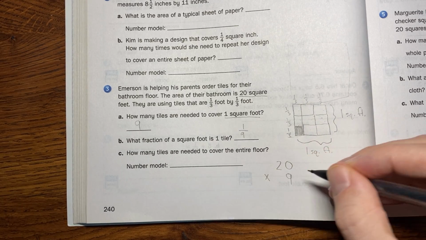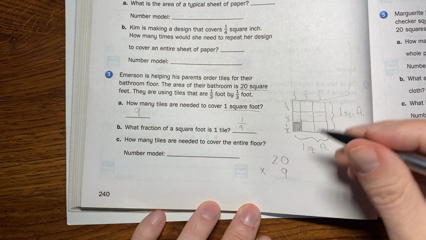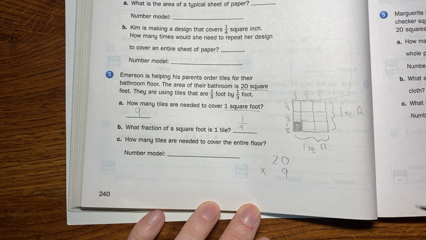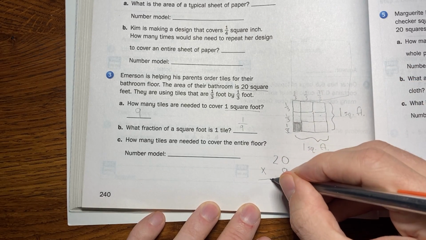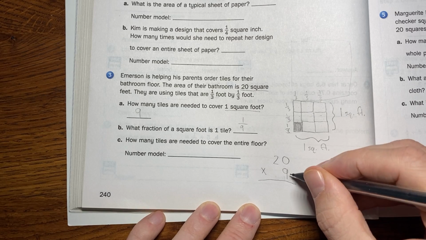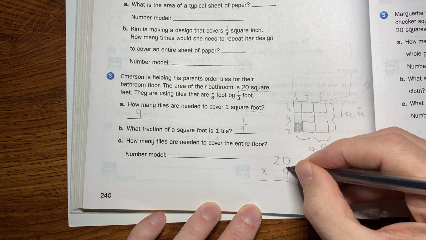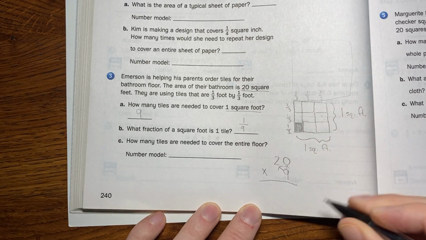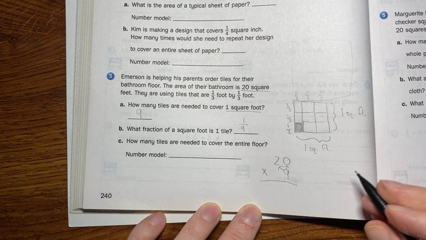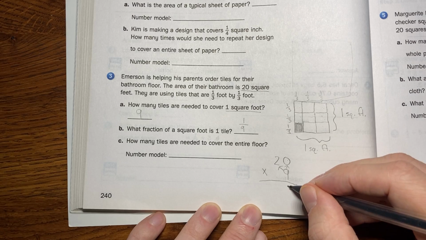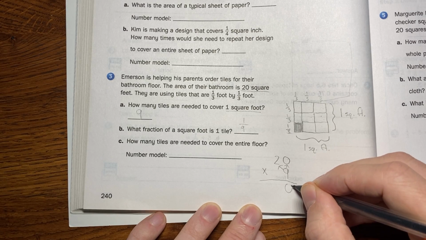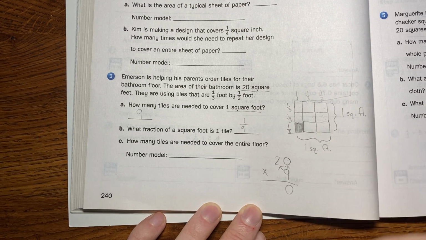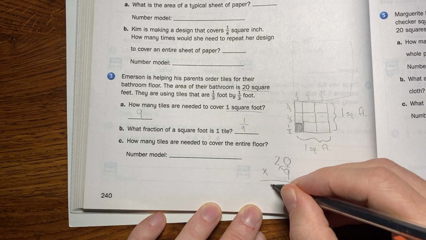And I know I have some 5th graders who are like, oh man, just give me the chalkboard and I'll just draw this 20 times. No, not this time. Now we're just going to do some quick multiplication. Remember, you just take this 9, multiply them by each other digit. What is 9 times 0? It's 0. Anything times 0 is 0. And what is 9 times 2? 18.